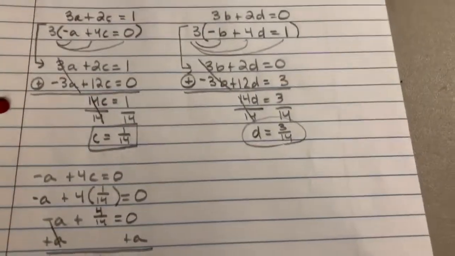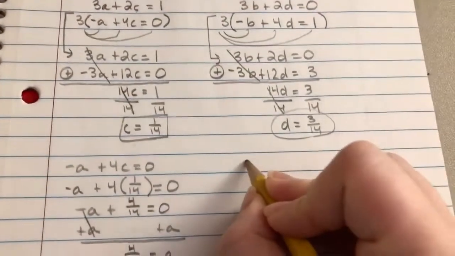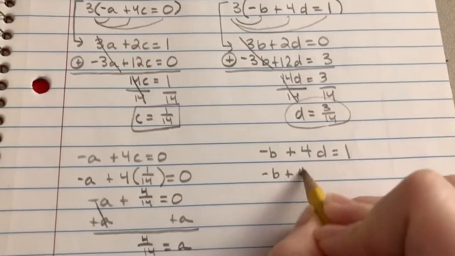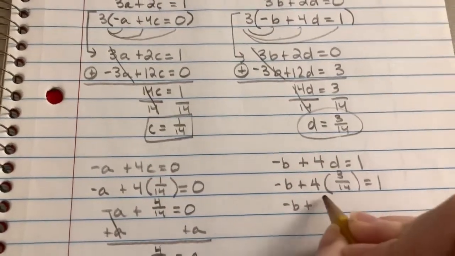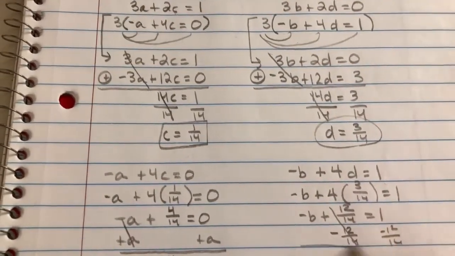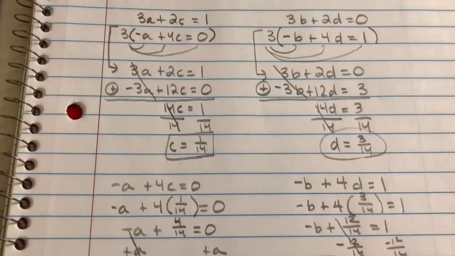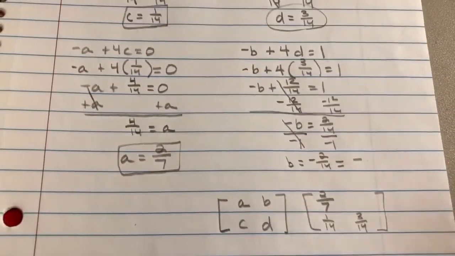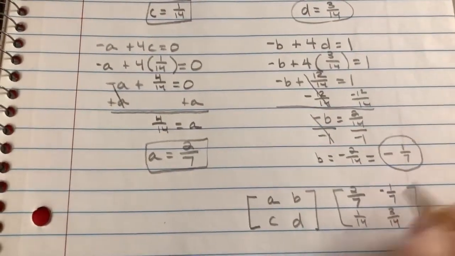And then when I keep going to solve this, then I can pick one of the equations to substitute the d in there, and then that'll help me solve for b. So I'm going to choose the second one, negative b plus 4d equals 1, and I'm substituting the d in there. So I got negative b plus 4 times 3 over 14 will be equal to 1. So that's going to be like a 12 over 14. Then I'm going to subtract 12 over 14 from each side. So that leaves me then with negative b being equal to technically 2 over 14. I'm going to save the simplification for at the end, but b will be equal to negative 2 over 14, which is the same then as negative 1 over 7. So that's the value of b, and I can fill it into my matrix.